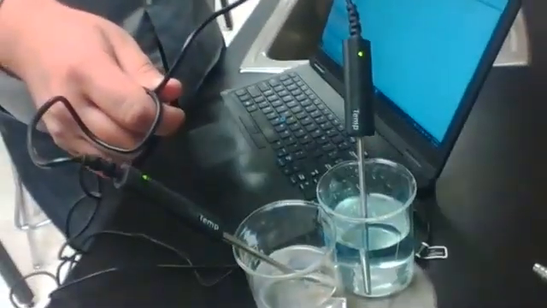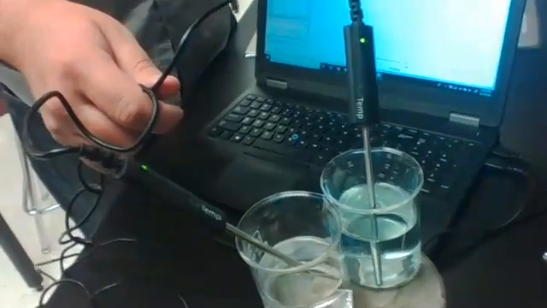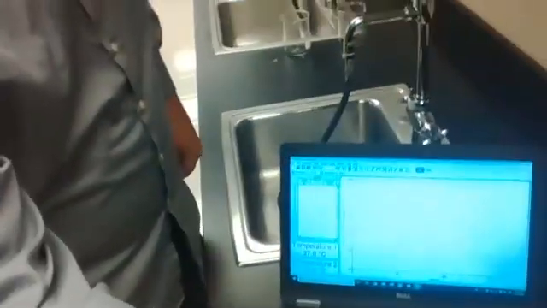All right, so what we're doing now is heating up both the water and the alcohol. If we look at Mr. Lambden's screen, we can see the alcohol, which is temperature 1, is rising faster. It's already at 30 degrees Celsius.